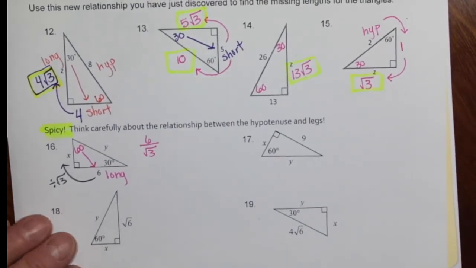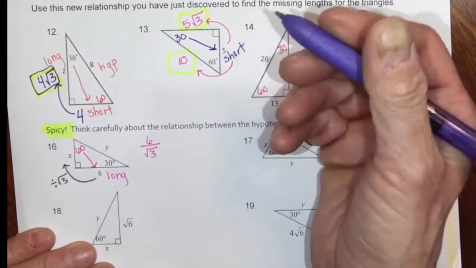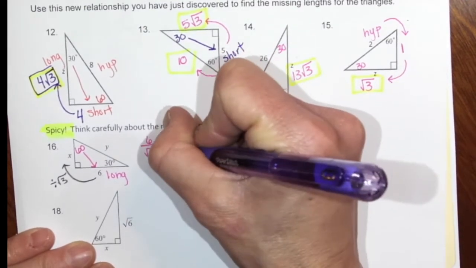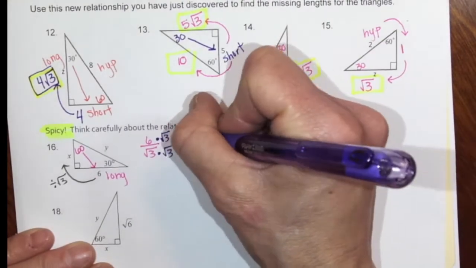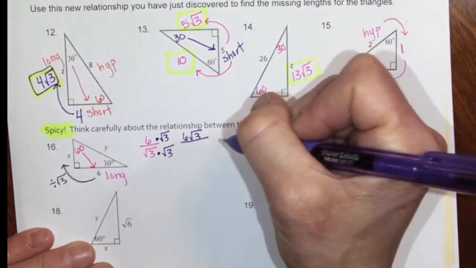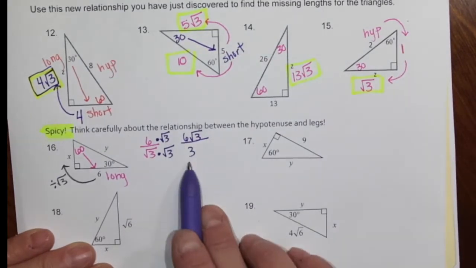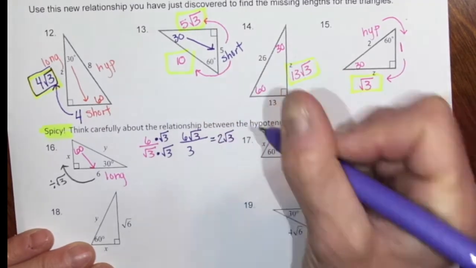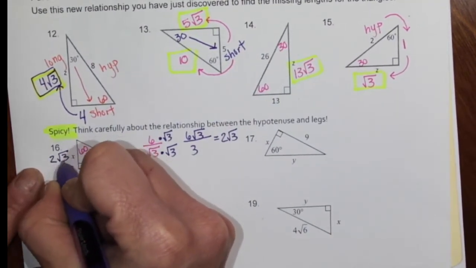And this is why we learned how to simplify radicals way back when. We taught this about a month ago. We have to get rid of the root 3 in the bottom, in the denominator, so multiply top and bottom by root 3. So the top becomes 6 square root 3 over square root 9 or 3. And remember, if we have whole numbers that can divide out or simplify, you need to keep going. So this is 2 square root 3. So x, short side, is 2 square root 3.